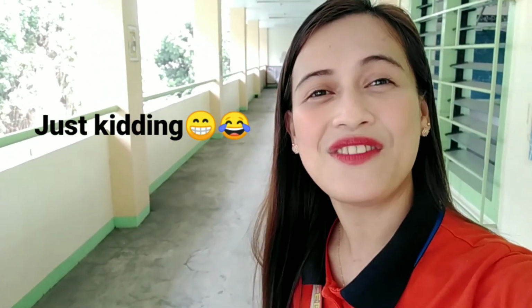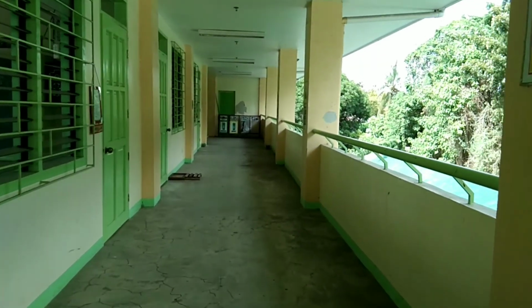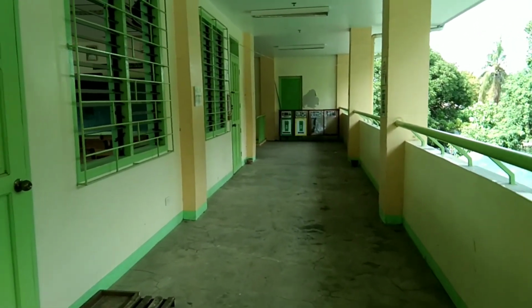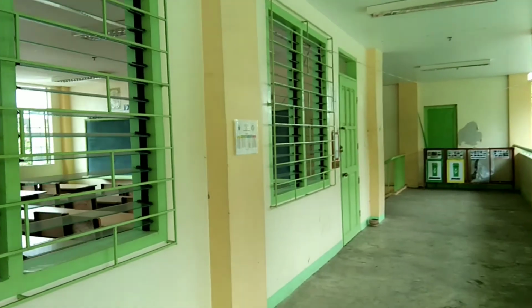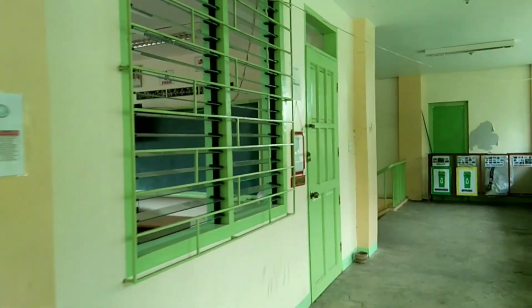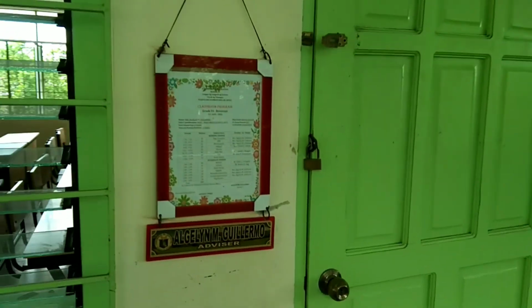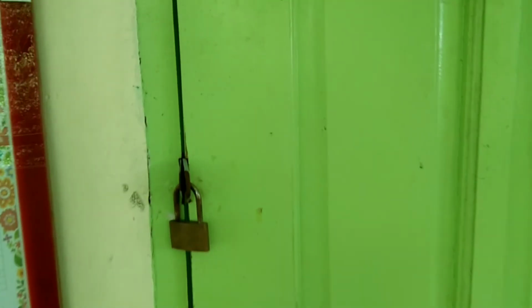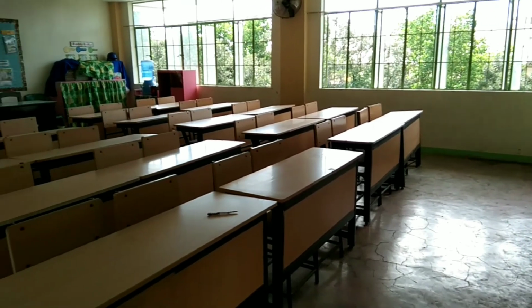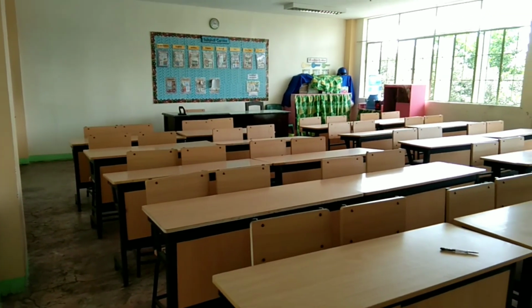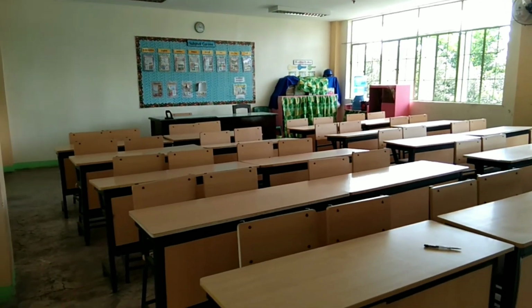So let's go and let's have a glance of our classroom. Pinakadulo yung classroom natin. Actually, tinanggal ko na yung mga kurtina natin. Okay. So, let's get inside. Yung classroom natin, very bare. Wala masyadong decorations kasi tinanggal na ni teacher yung mga nakadikit.